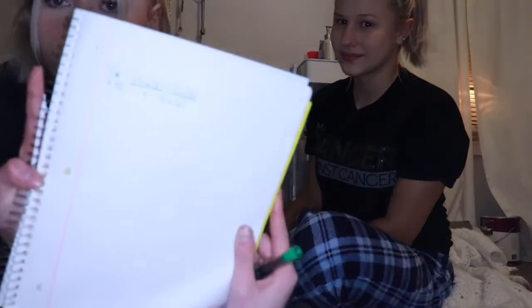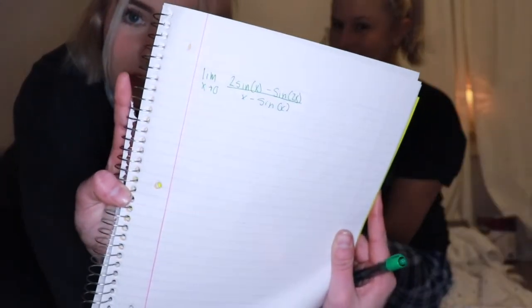And just to double check, we have to plug in 0 into this function and see if we get 0 over 0. 0 minus sine of 0. Sine of 0 is 0, so 2 times 0 minus 0 over 0 minus 0, which is 0 over 0, which means we have to L'Hôpital again.